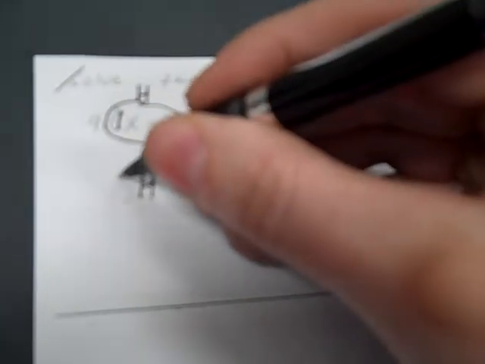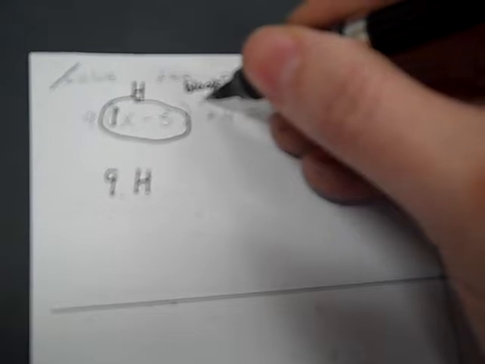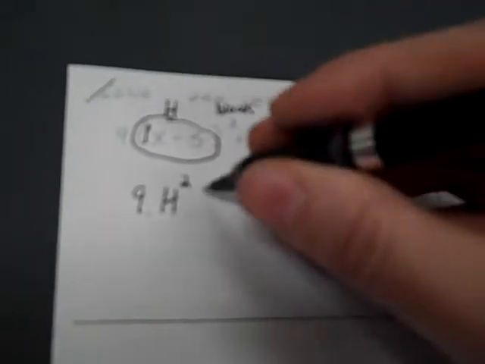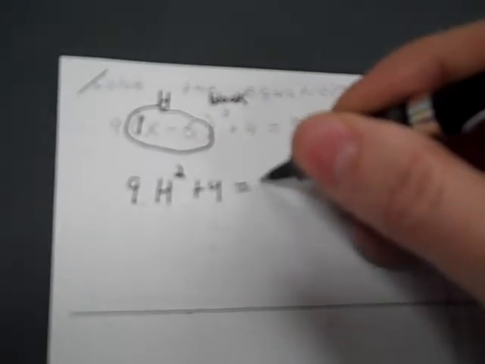So I drop the H, I put the 9 in front of it, and then outside that, I have a second power. So again, I'm basically just replacing this whole parentheses with an H in its place with a 9 in front. And then we got to get that second power, and then plus 4 equals 31.